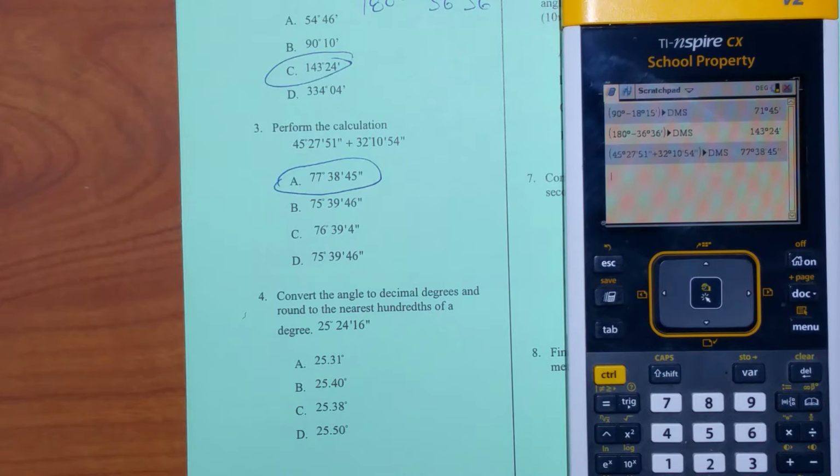So we just write it in the calculator and just put the DMS? Yeah, just like that. Okay, any questions? We good up to here?